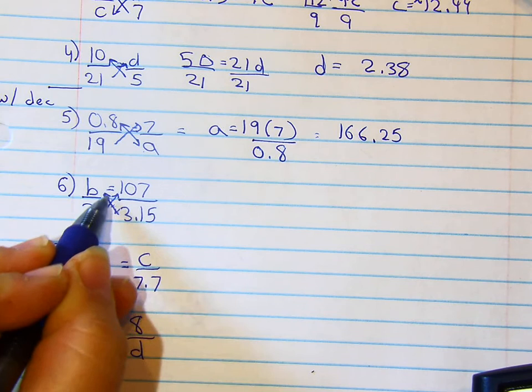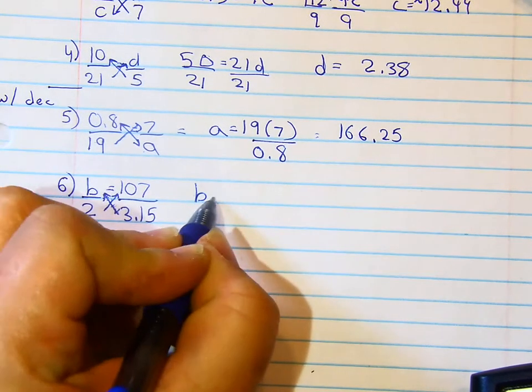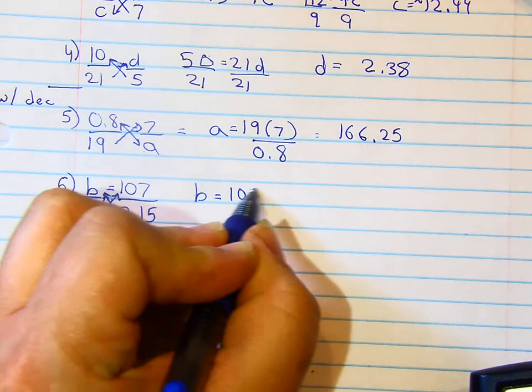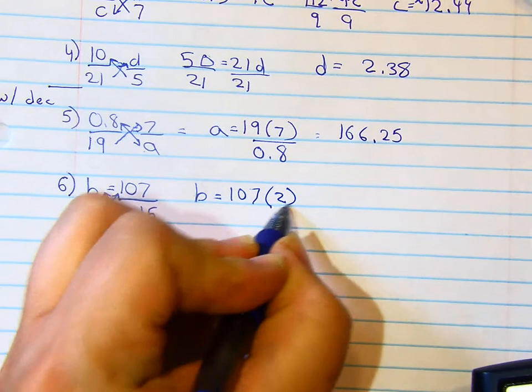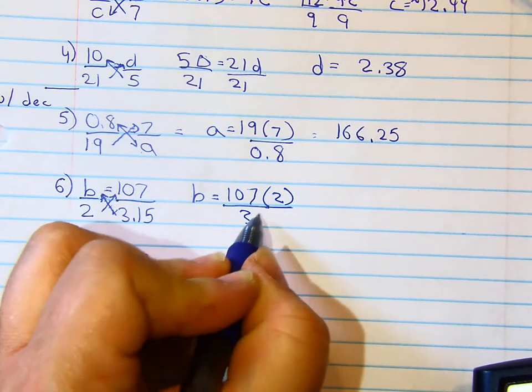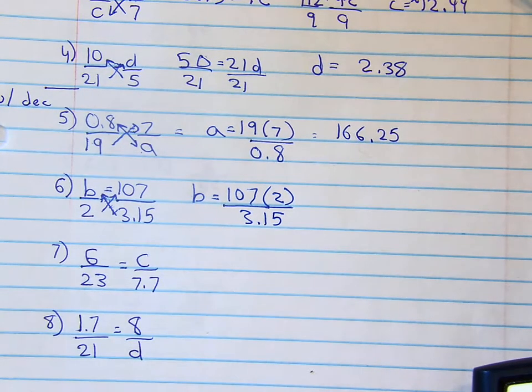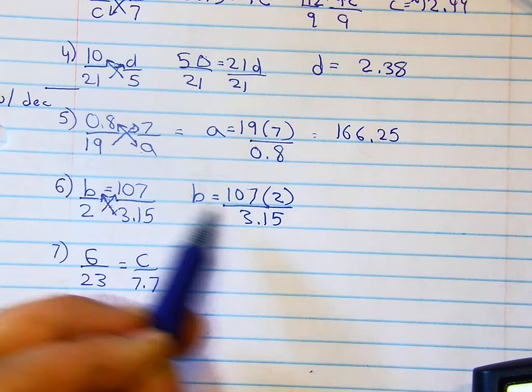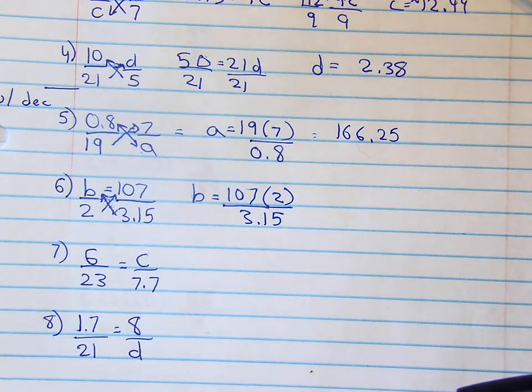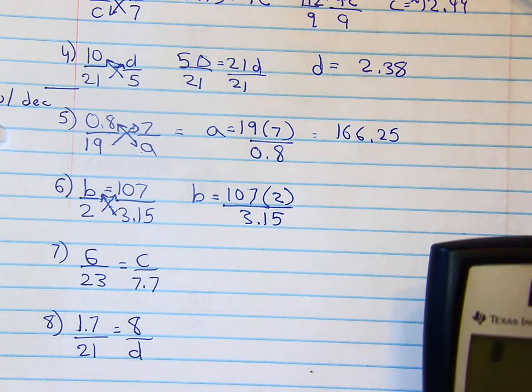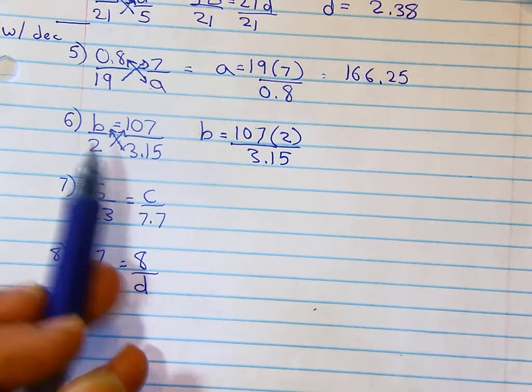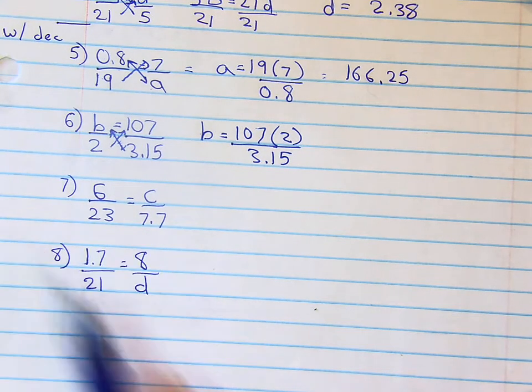So I might as well leave it instead of multiplying and then dividing by it again. So this actually is going to become b equals 107 times 2 all over 3.15. Because traditionally I'd multiply, but then I'd divide. So I might as well just leave it. And then down here, I'd do the same thing.